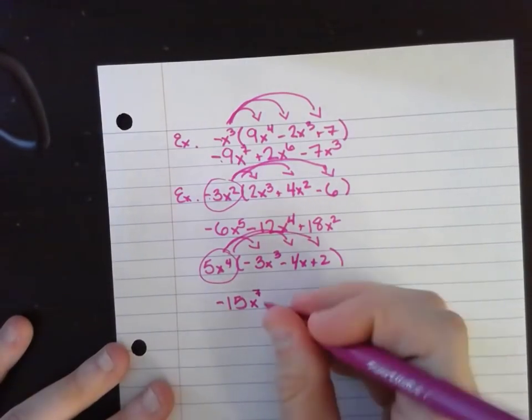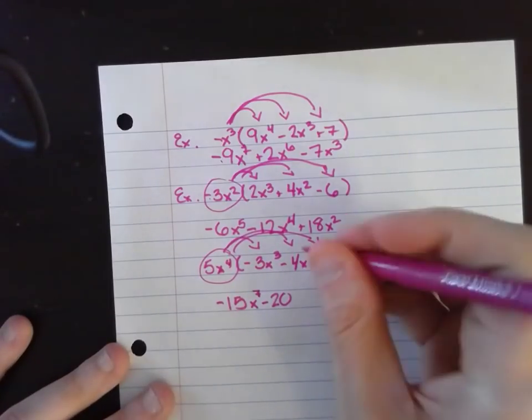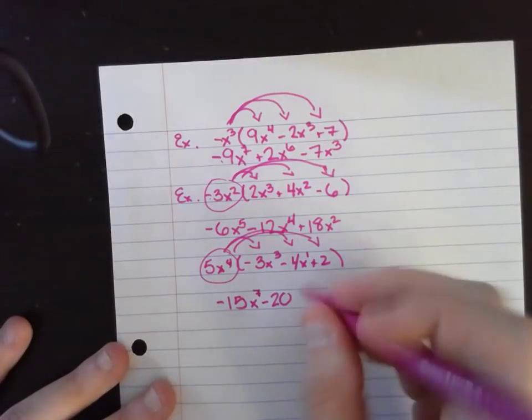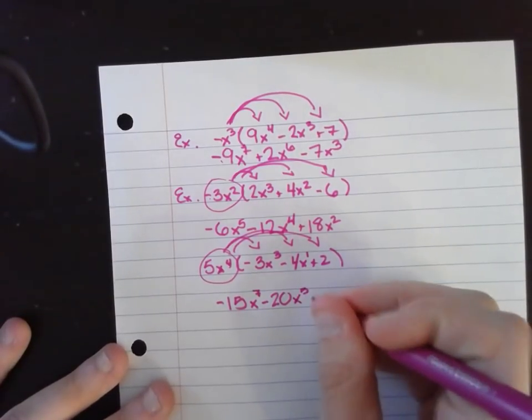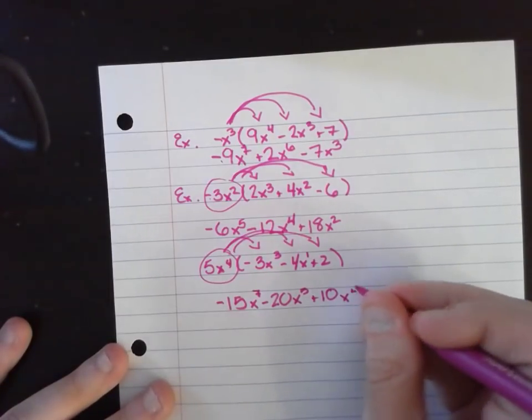5 times negative 4 is negative 20. X to the 4th times x to the, remember guys, there's still an exponent of 1 there. That's going to be x to the 5th. And next, last one's easy. Constant times the term is just 10x to the 4th.